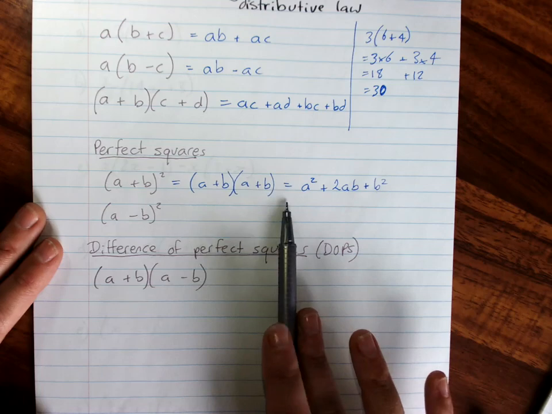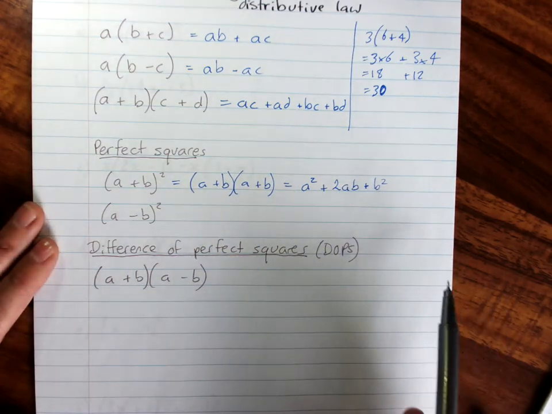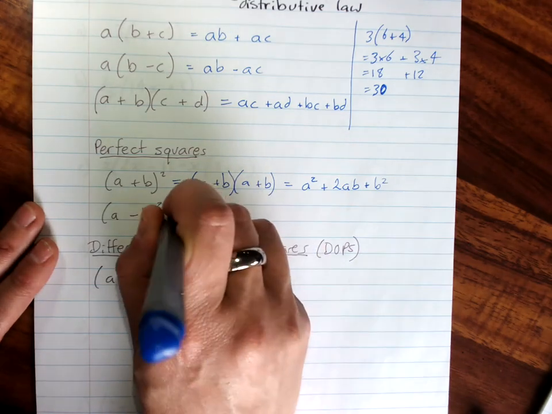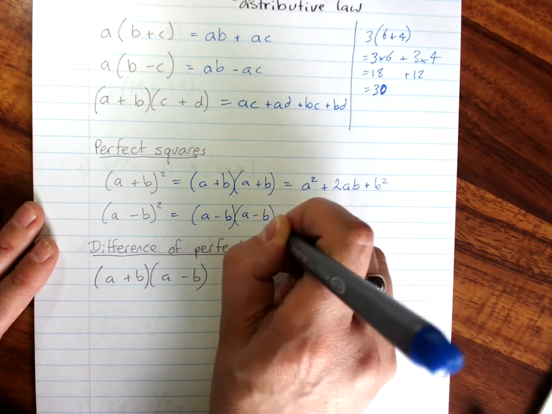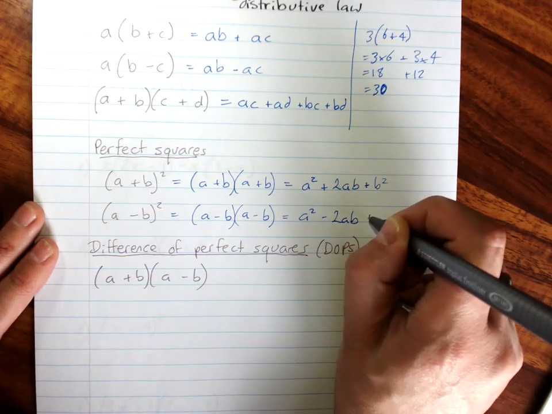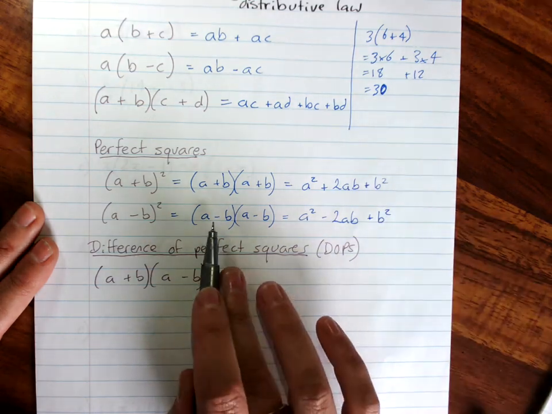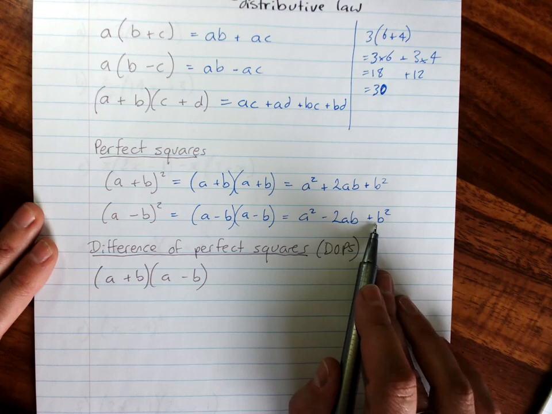If you weren't quite sure how I did the perfect squares to get this, I will go through the perfect squares again later. In the same way, this is A minus B times A minus B, which is A squared minus 2AB plus B squared, because negative B times negative B gives us positive B squared.